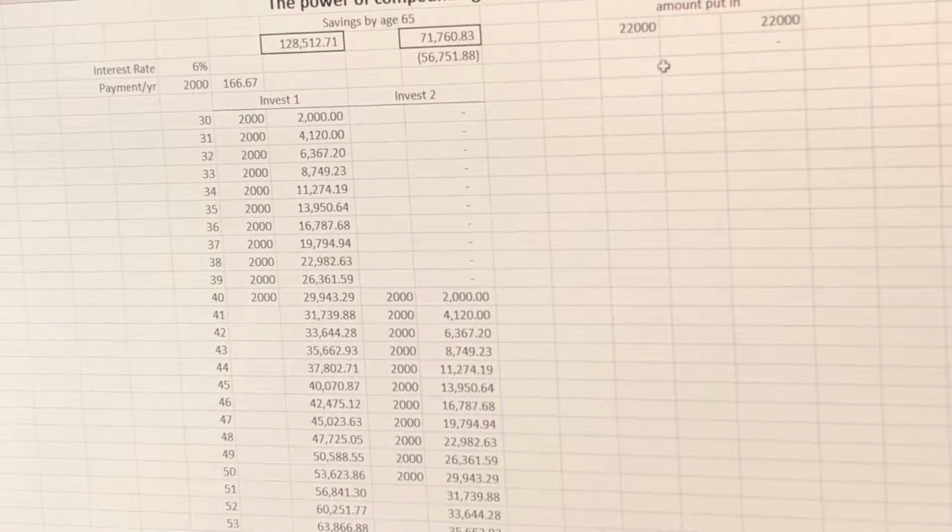Now to look at the big picture. So you put in $22,000 here, $22,000 there, but because you invested earlier, you've actually made $56,000 more. So we see one of the powers of compounding is that the earlier you invest, the more money you actually save.